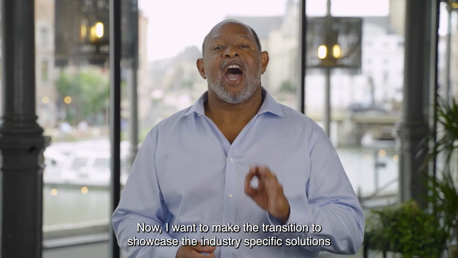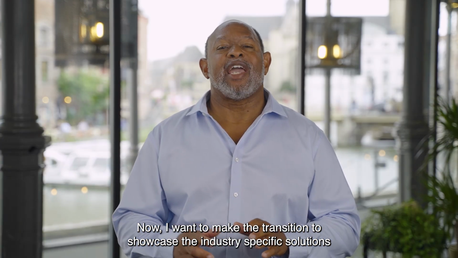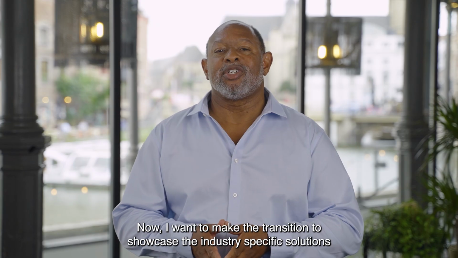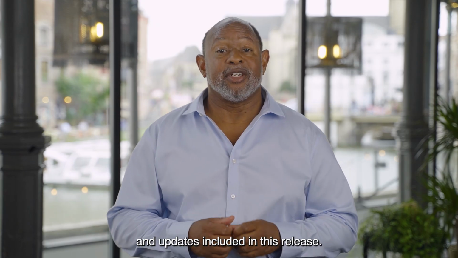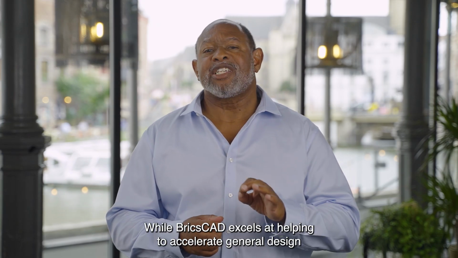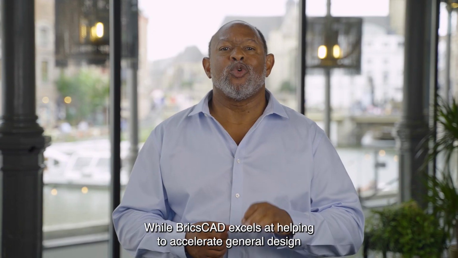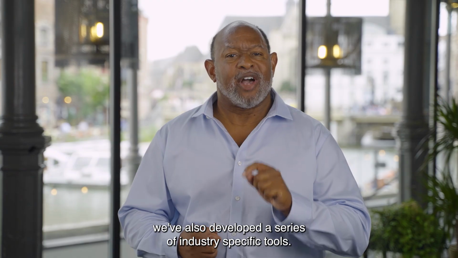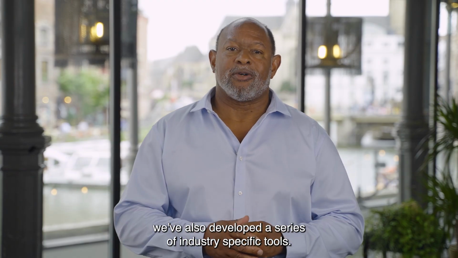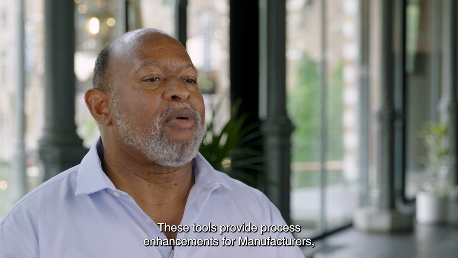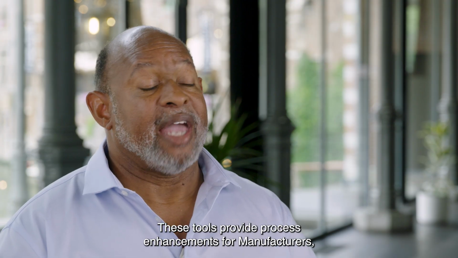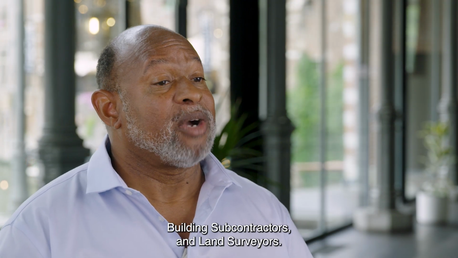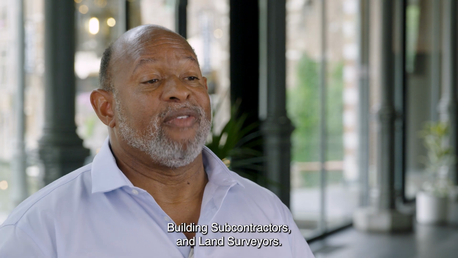Now, I want to make the transition to showcase the industry-specific solutions and updates included in this release. While BricsCAD excels at helping to accelerate general design and drafting tasks, we've also developed a series of industry-specific tools. These tools provide process enhancements for manufacturers, building subcontractors, and land surveyors.